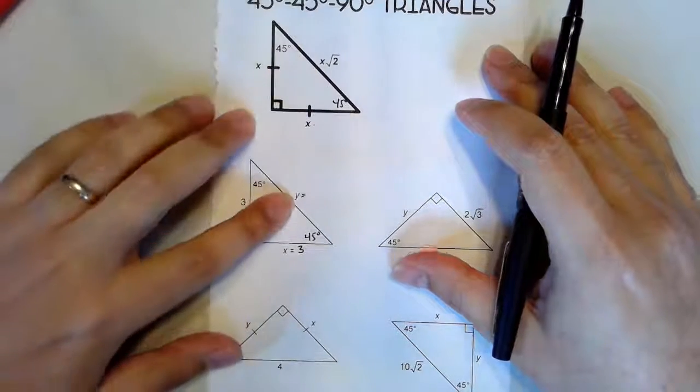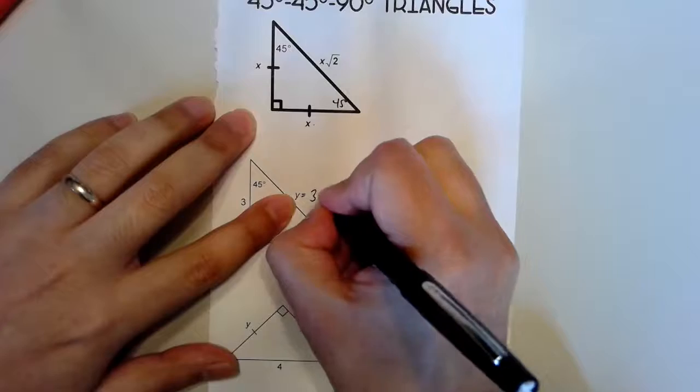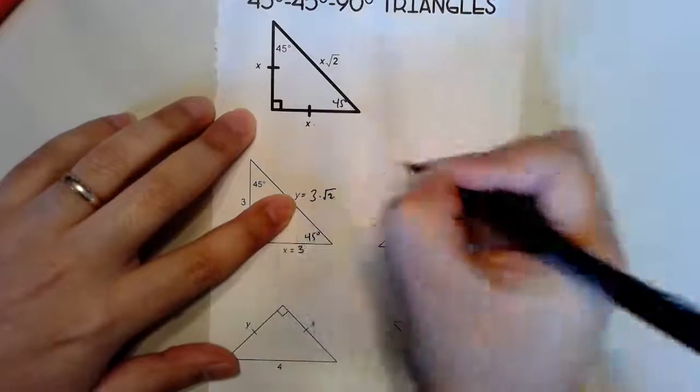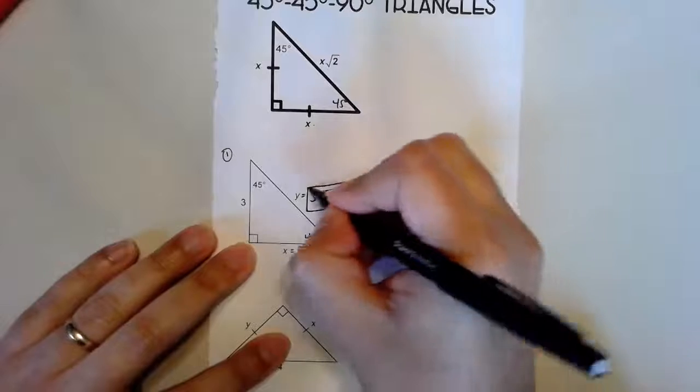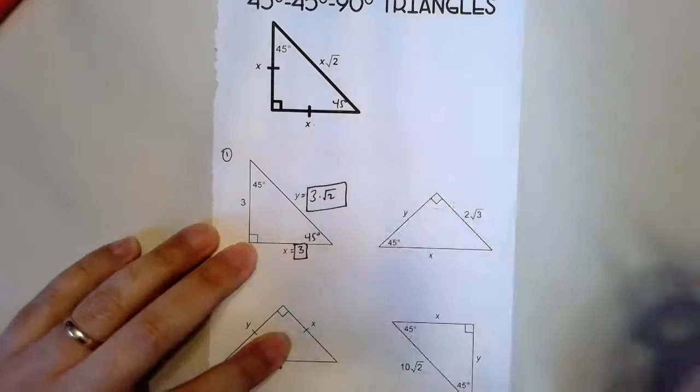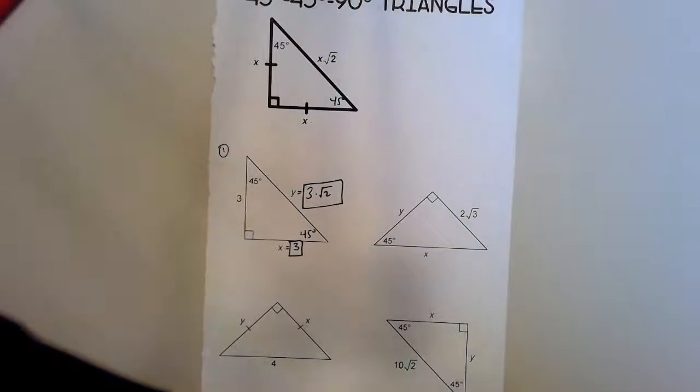So 3 times root 2. Again, do not make that a decimal. Leave it as 3 times root 2. Okay. Number 2.